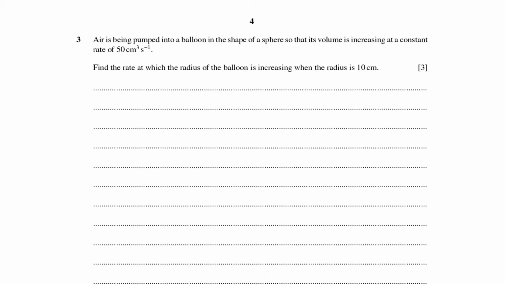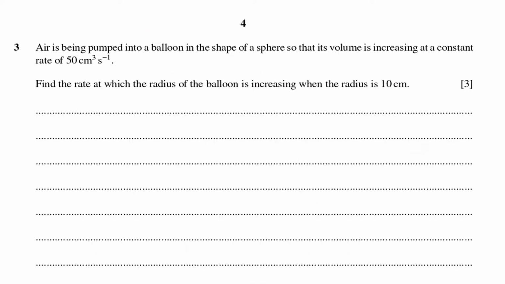That's question number 3. Air is being pumped into a balloon in the shape of a sphere so that its volume is increasing at a constant rate of 50 cubic centimeters per second. Find the rate at which the radius of the balloon is increasing when the radius is 10 centimeters. So let's write down the information given. We've been told that the volume is increasing at a constant rate of 50 cubic centimeters per second. That's dV by dt is equal to 50.